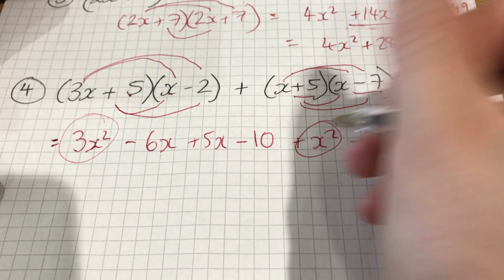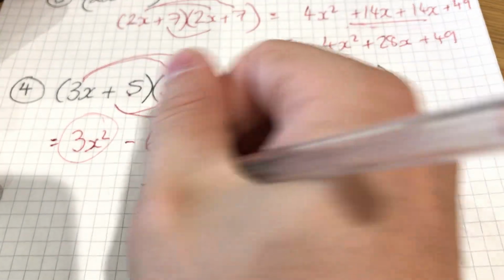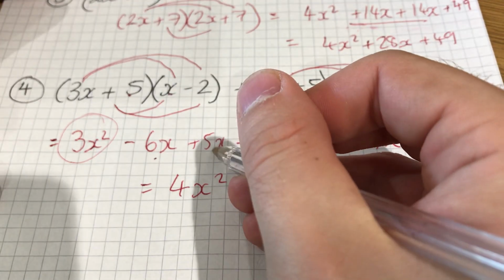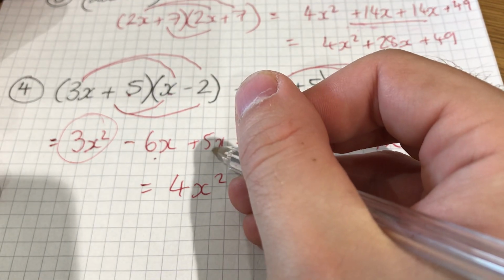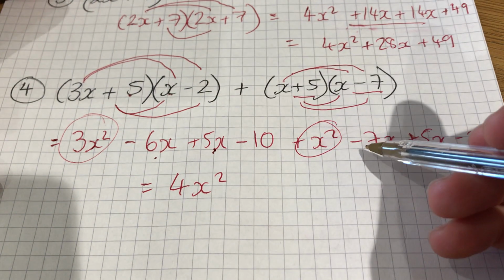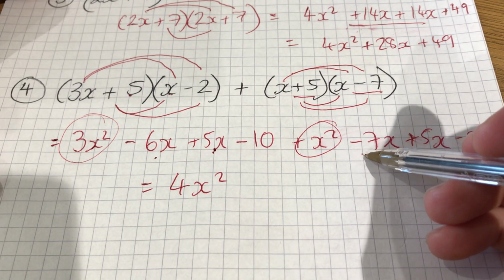X squared, 3x squared and a plus x squared becomes 4x squared. Minus 6 plus 5 is minus x, or minus 1x, just to help us with our thinking with that. Minus another 7 is minus 8x.